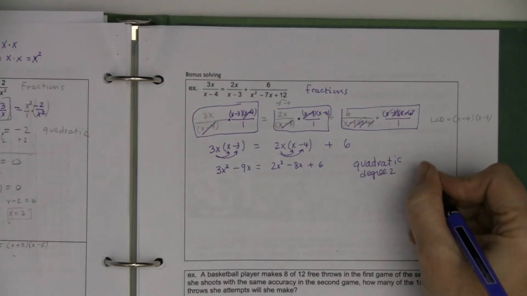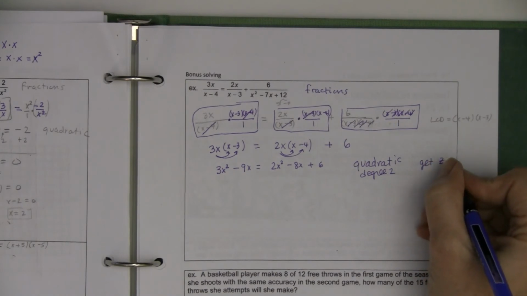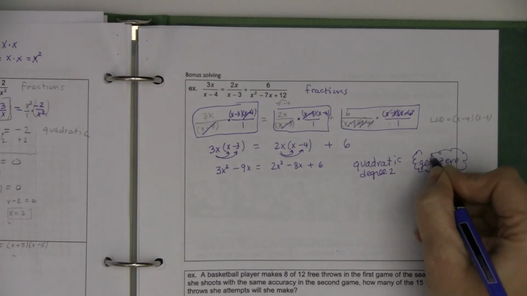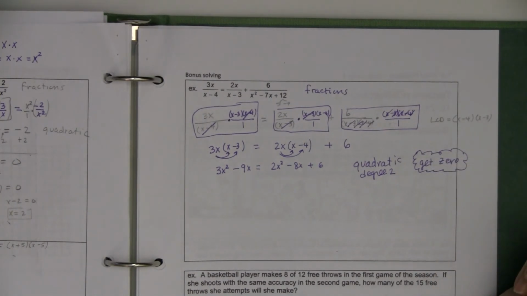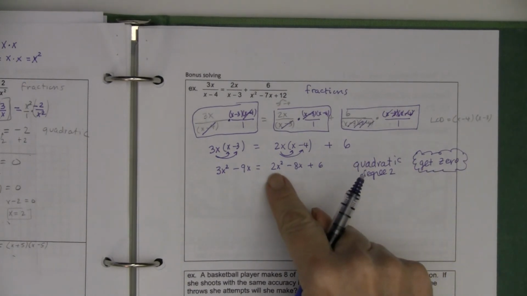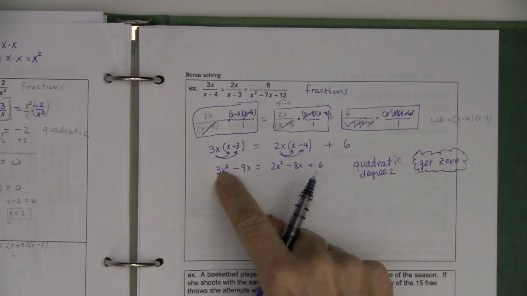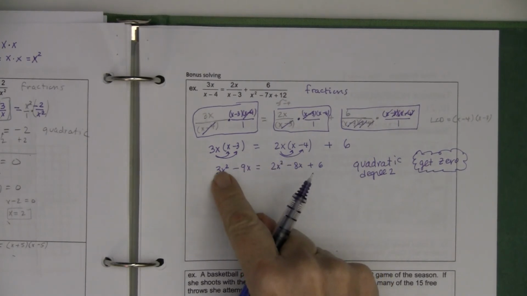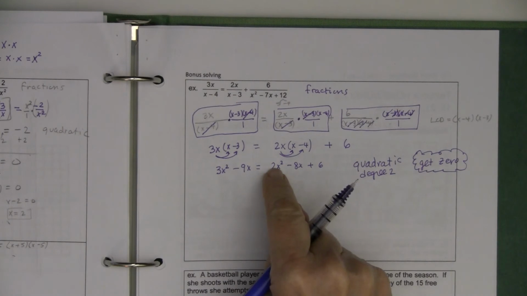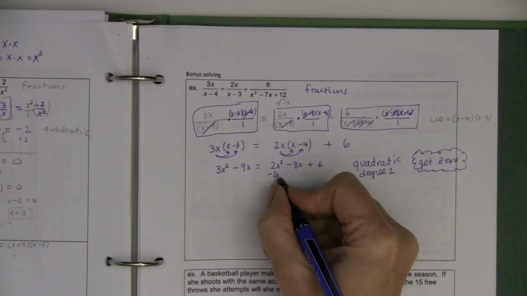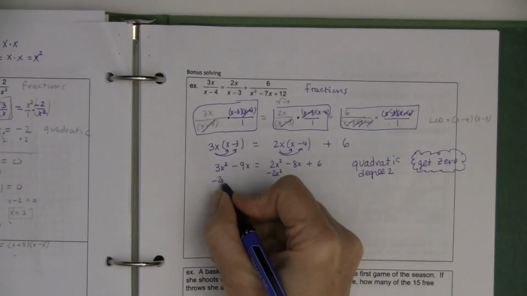right? I'm thinking get 0 on one side. That's what I'm thinking, right? This is my thoughts. And I like my lead term to be positive. It makes it easier for me to factor. So I'm noticing that if I subtracted 2x squared to that side over there, it would be positive. If I did it the other way around and subtracted 3x squared over to there, it would be negative. And then I would have to factor out a negative. So to make it easier to factor, I'm going to take away 2x squared from both sides.